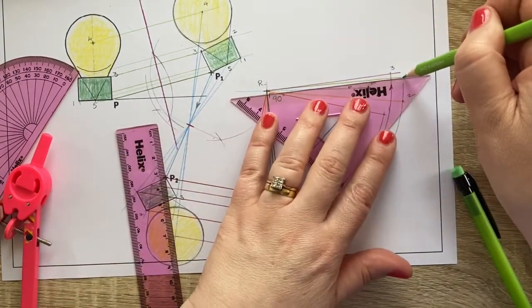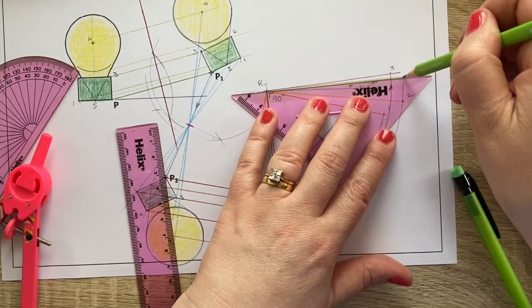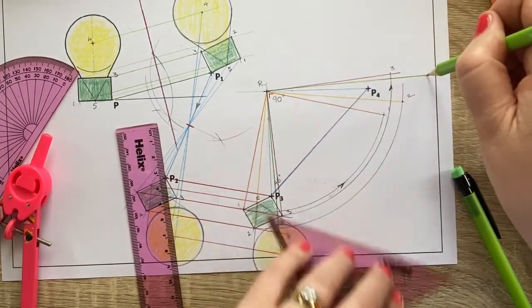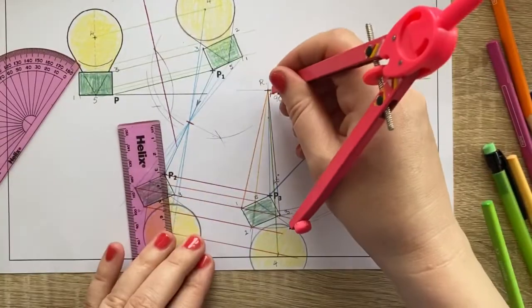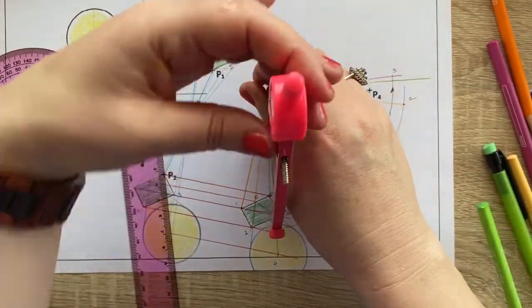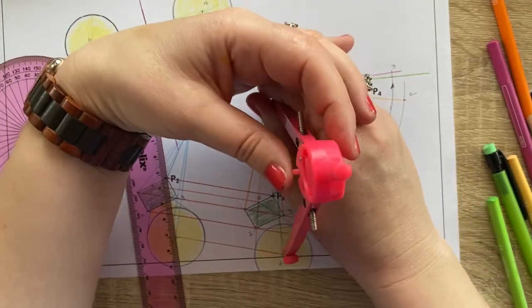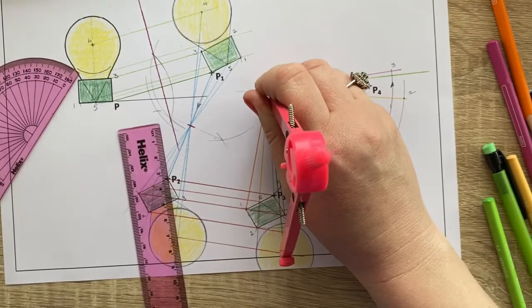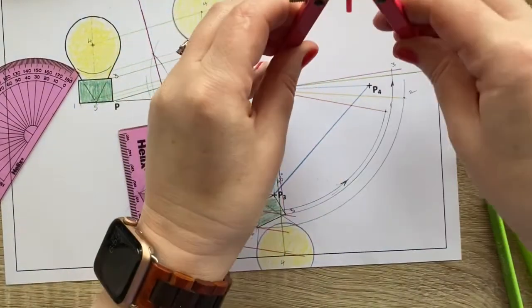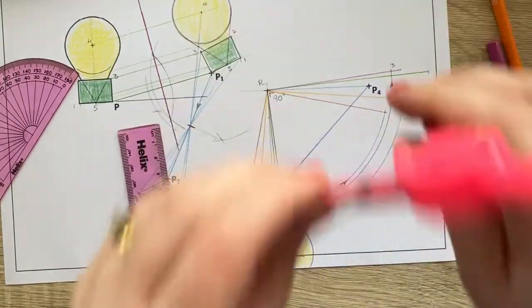Add my extension. Anytime you're adding an extension, keep your pencil on the line, slide the set square to meet it. Okay. And again, compass R to 4. And there's my new 4.